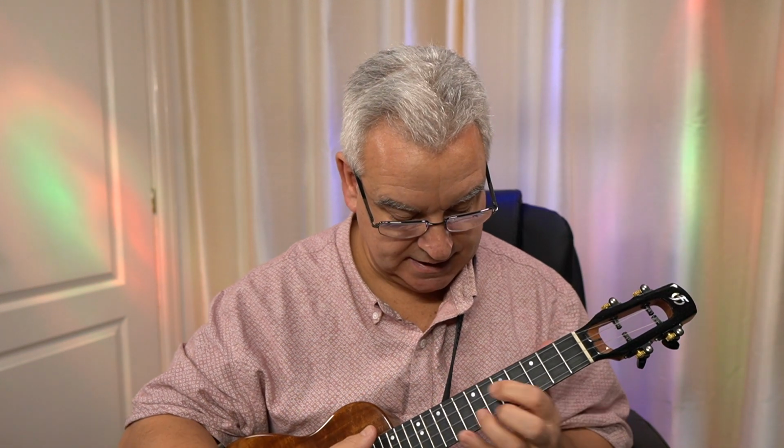Okay, so this proves the point that the order has changed and also the octaves have changed. However, this is a C minor. This is a C minor. This is a C major. This is a C major.